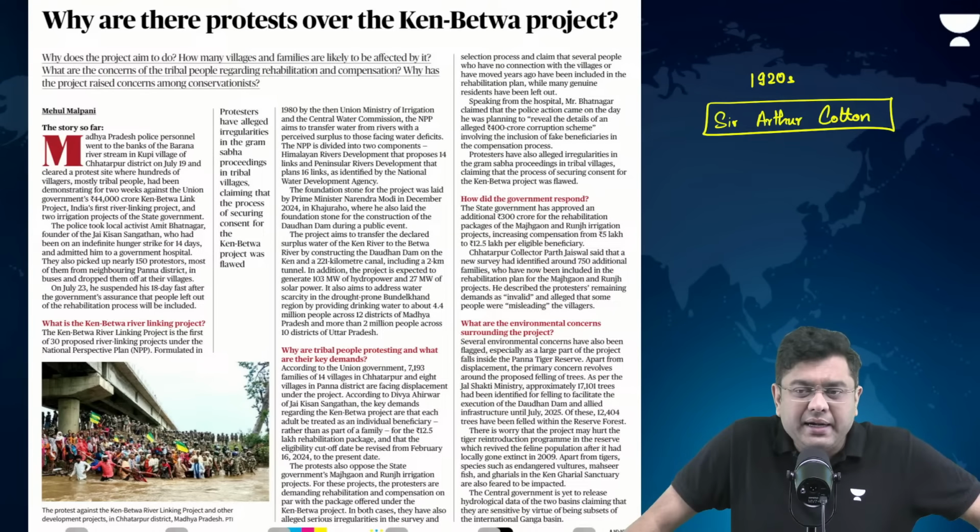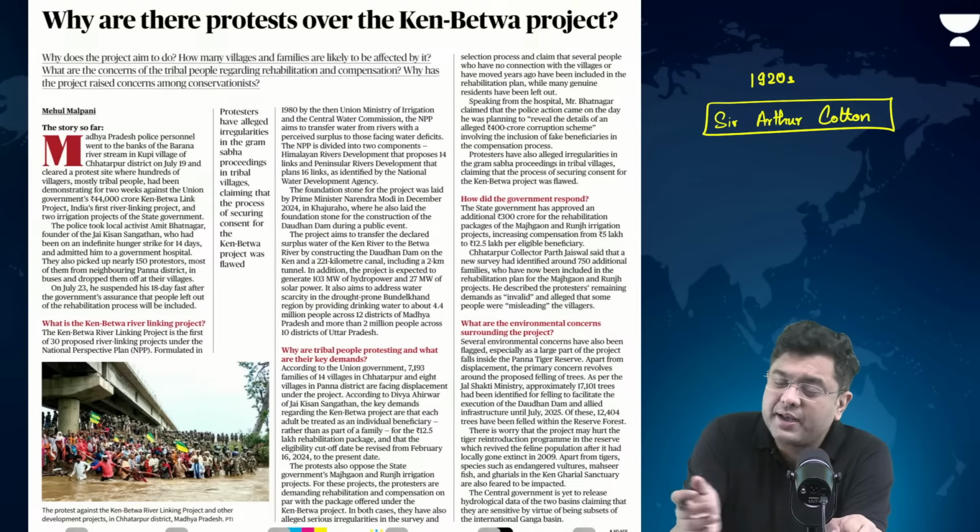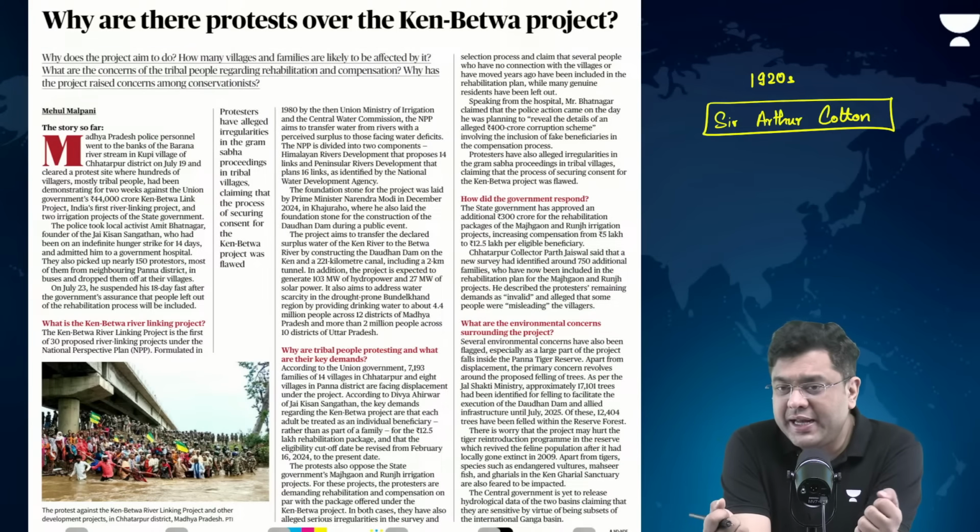India never had enough money to carry out the interlinking project. When the country became independent, the river interlinking project was initiated by the government.